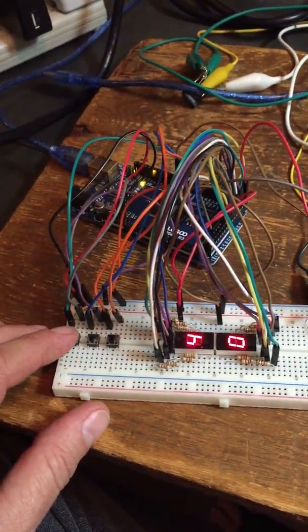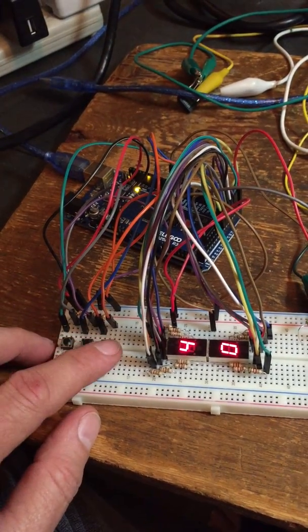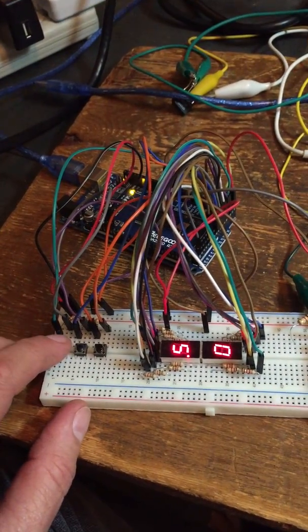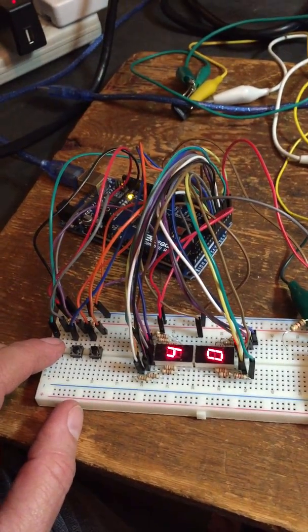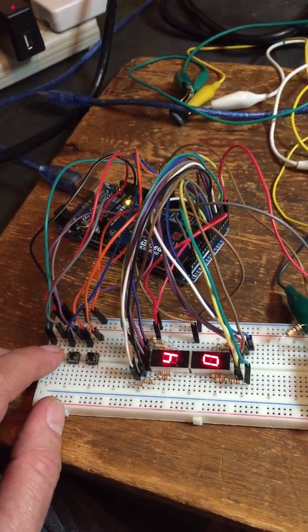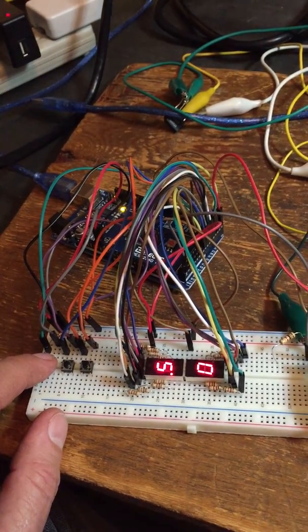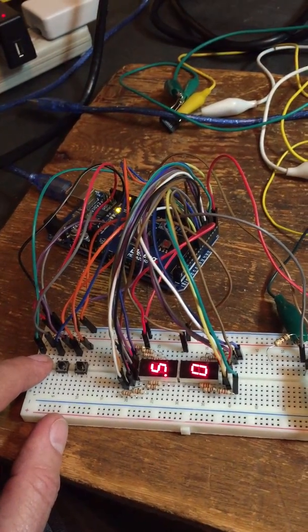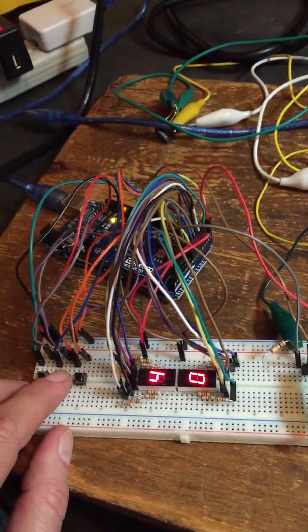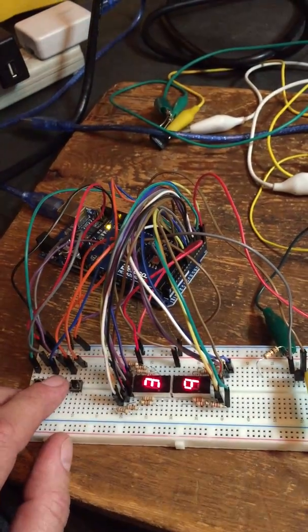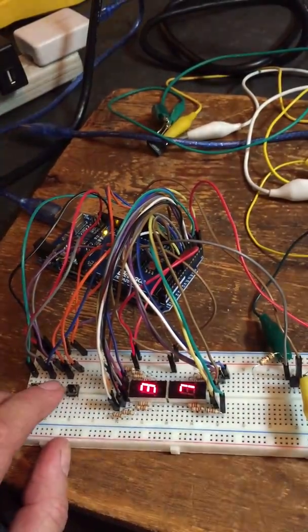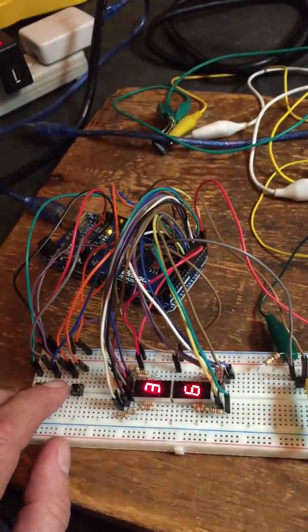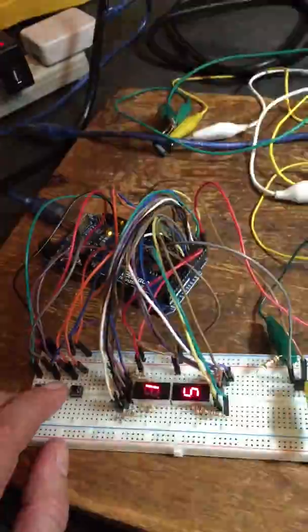I have a mode switch, and an up and a down switch. The mode switch will allow me to change between frequency and duty cycle. Right now it's going 50 hertz, which is 50 cycles a second, on and off, and that's a 50% duty cycle. Just as an example, if I hit down, it goes down: 39 times a second, 38, 37. If I hold it down, after a couple seconds or so it'll automatically start scrolling down.